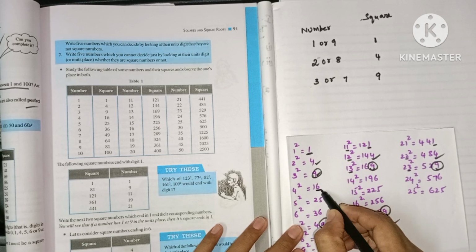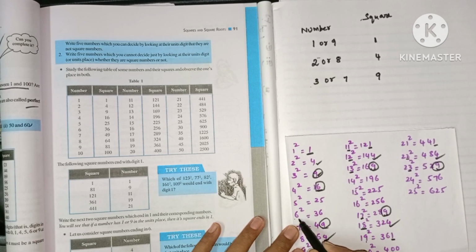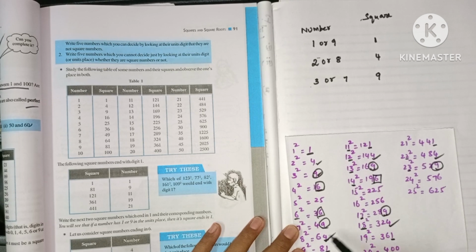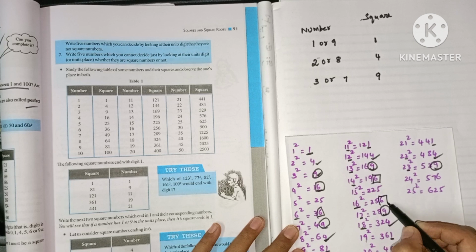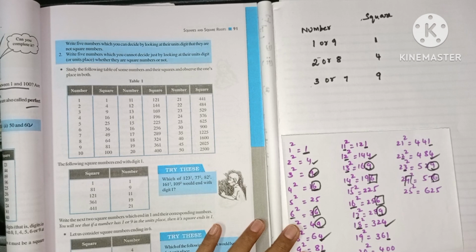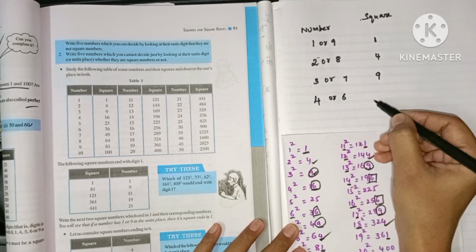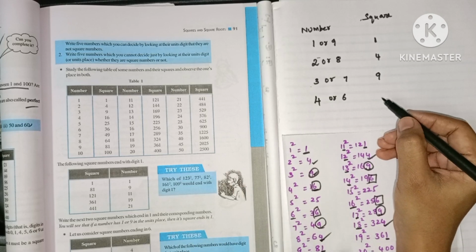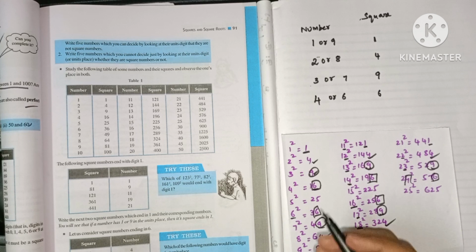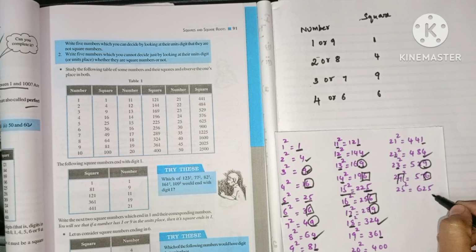Okay, next, see 4 square is 16, 6 square is 36. Here 4 is there, 6 came. 6 is there, 6 came. So we can conclude, if any number has 4 or 6 in its units place, its square definitely ends with 6. Okay, and see 5 square is 25, 15 square is 225, 25 square is 625, ending with 5.